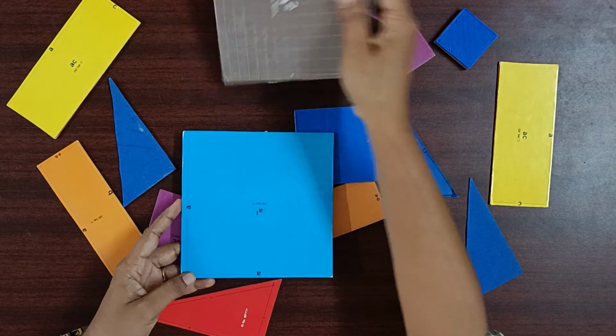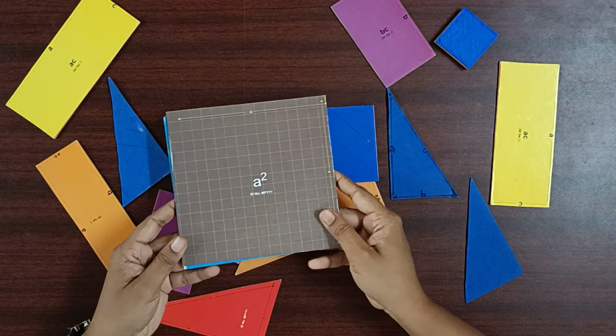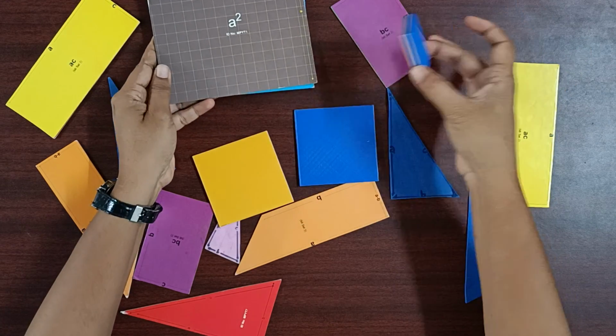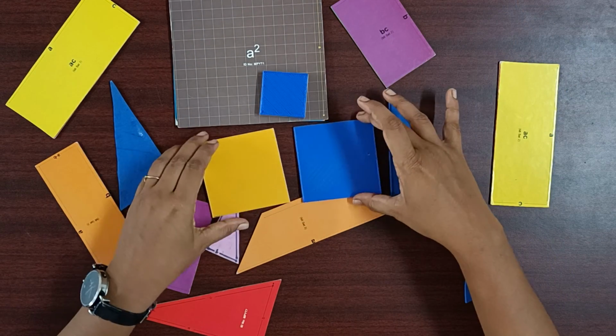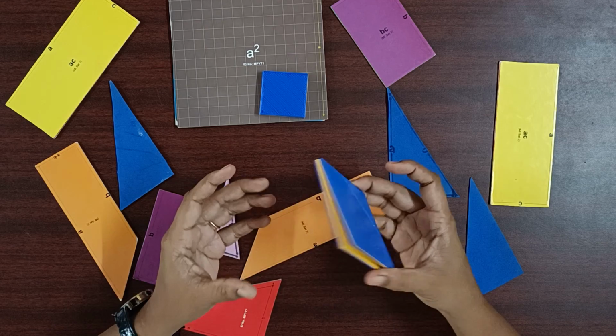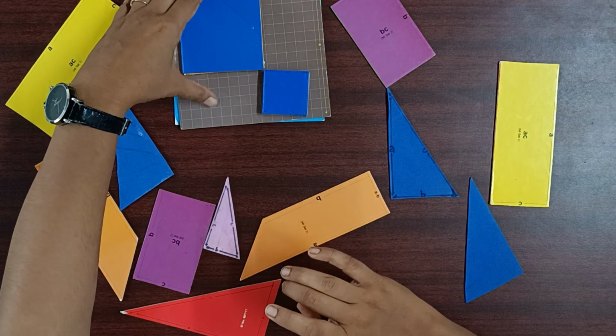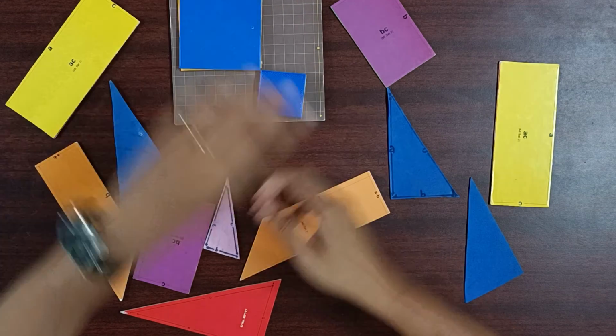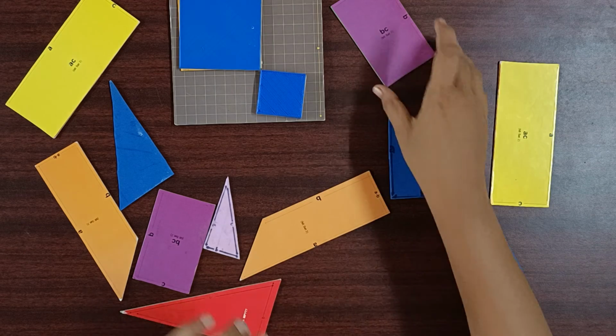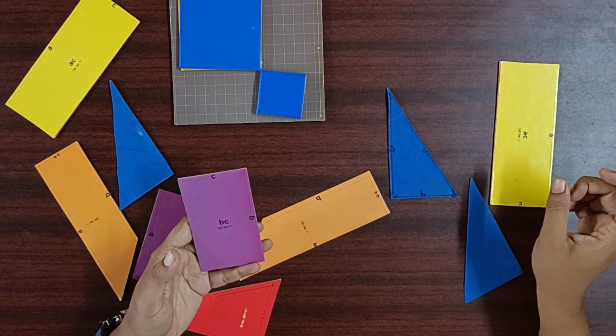So as you can see, these two squares are congruent, these two small squares are congruent, these two squares are congruent. Colors don't matter, obviously, in similarity or congruence. We just see the sides, the lengths, angles and corners.